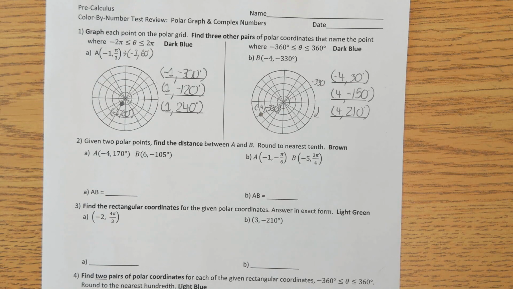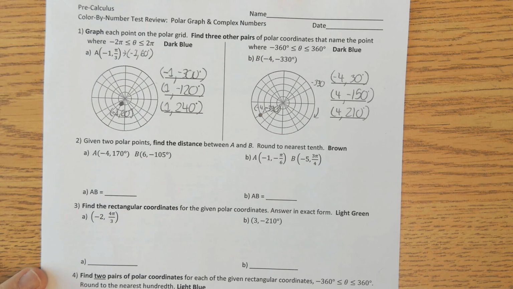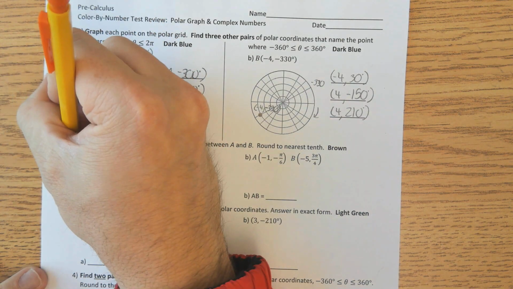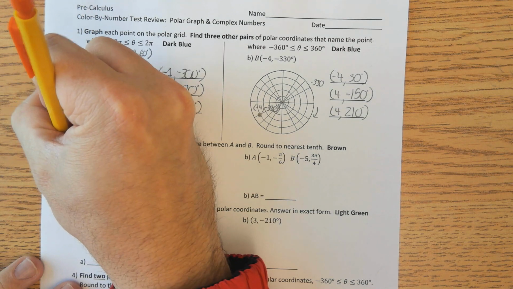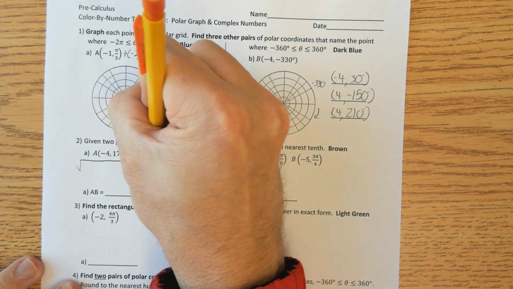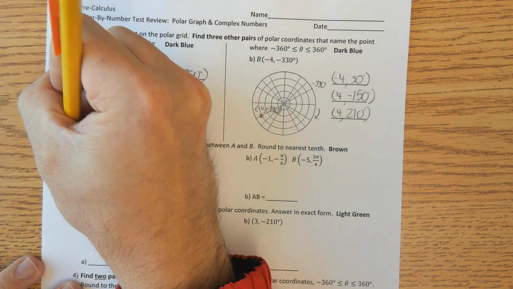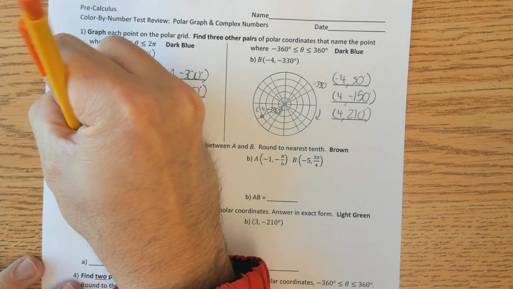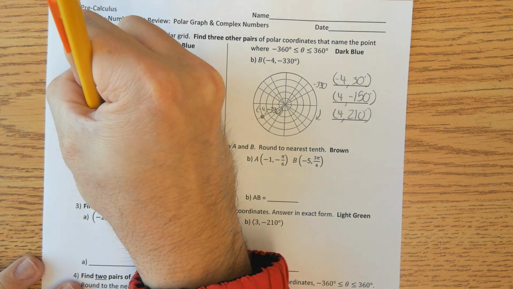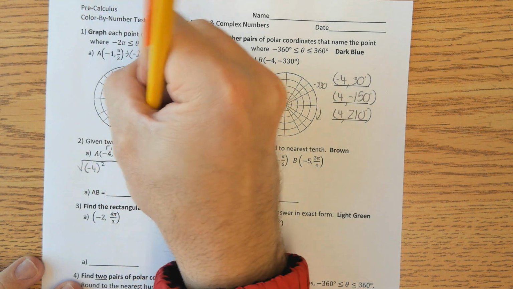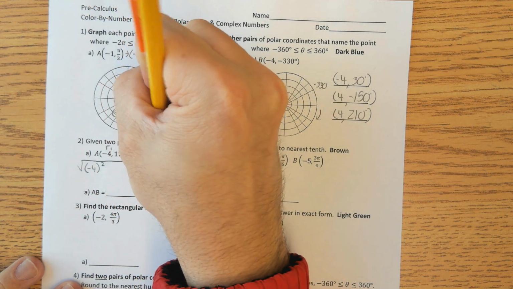Okay? All right, so we want to find the distance. That comes from a formula. What I would ideally do is put everything in terms of degrees. So let's go ahead and find the distance then. The distance is equal to the square root of r1 squared. So again, if you want to label these, let's do r1, theta 1, r2, theta 2.